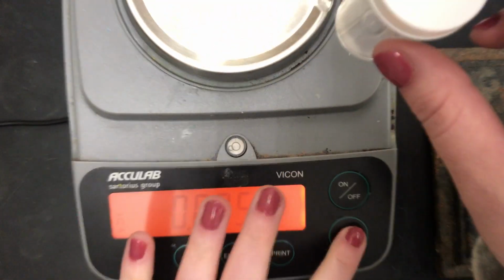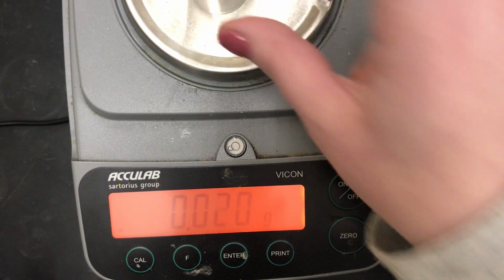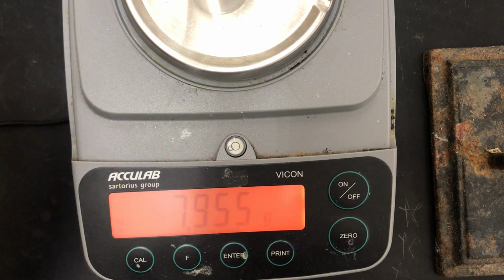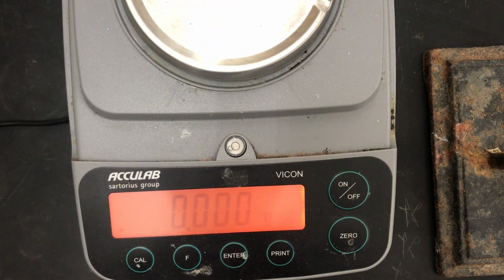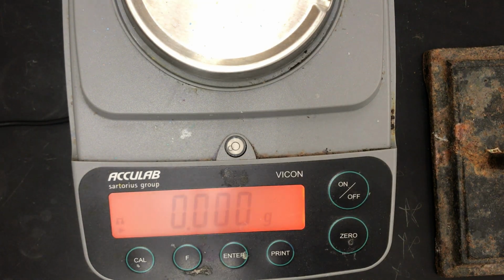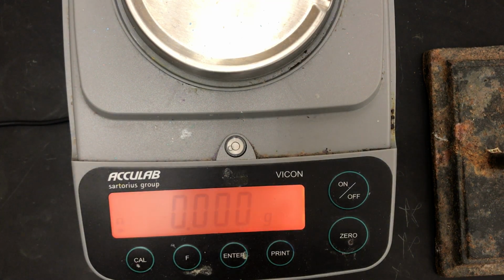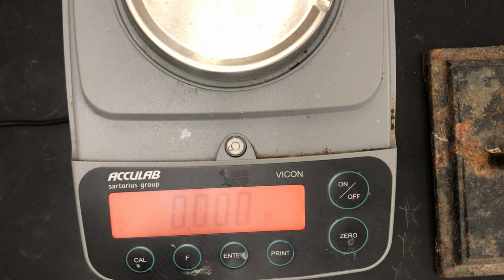Container 3, 7.955. Okay, so those are containers 1, 2, and 3. Again, rewind if you should need to go back and hear those again. They should be written on data table part 1 under containers 1, 2, and 3, and then you should calculate the average of the 3 containers.